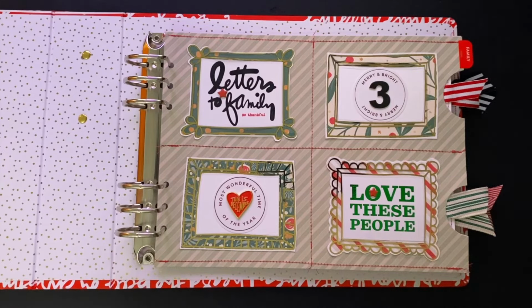I did some stamping there. It says, "So thankful." And I believe it's the Lumberjack Plaid Distress Oxide ink, and then a little red chipboard star. And then the upper right quadrant is a digital word art that says Merry and Bright, and that was printed on the laser printer, and then it was foiled with red foil. And then the 3 is the story number.